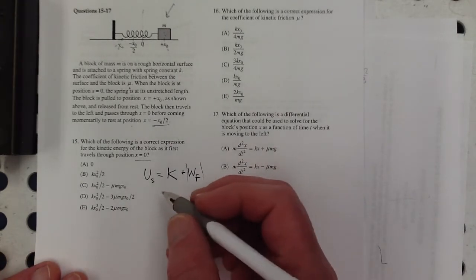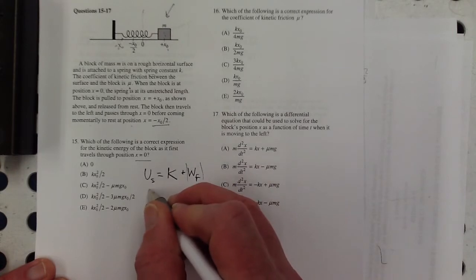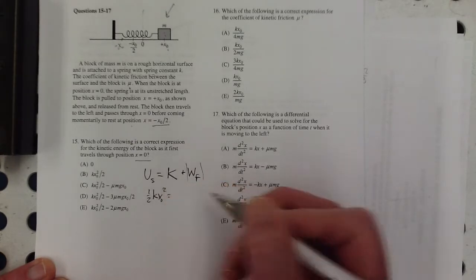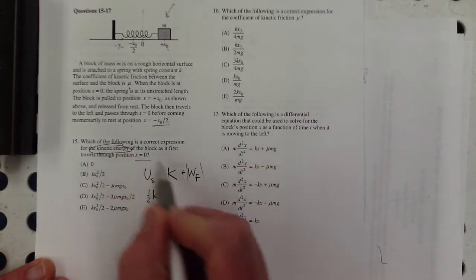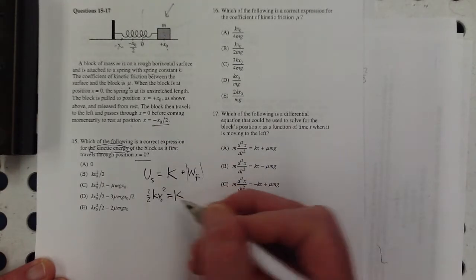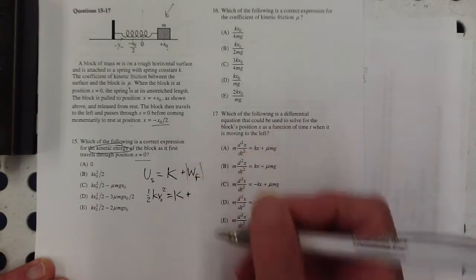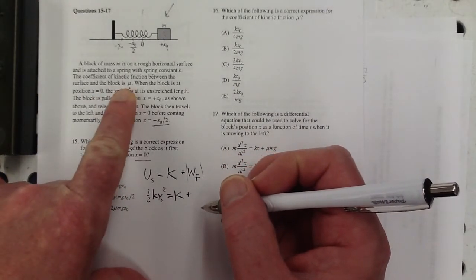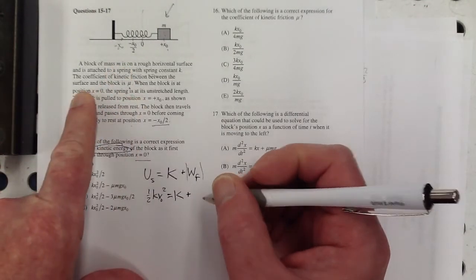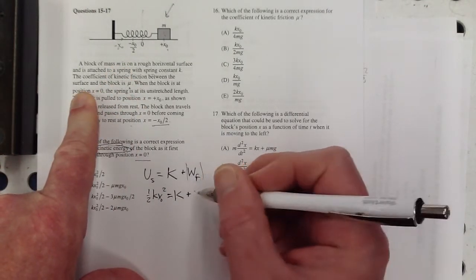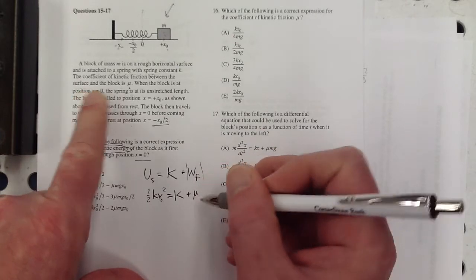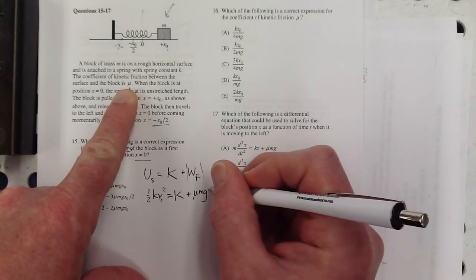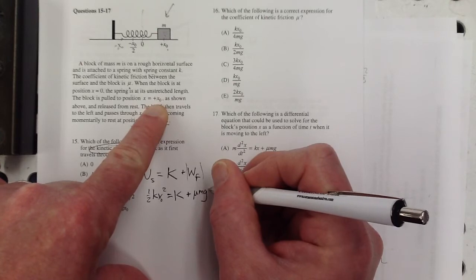All right, so let's see if we can make that work. This is 1/2 k x sub 0 squared is equal to, I just want an expression for the kinetic energy, so I just want to leave that as big K, and then the work done by friction is going to be the friction force, which is just, as they've defined things here, mu mg, that's the normal force, times that distance.